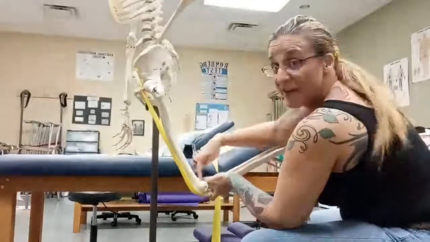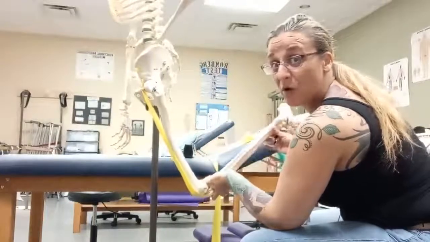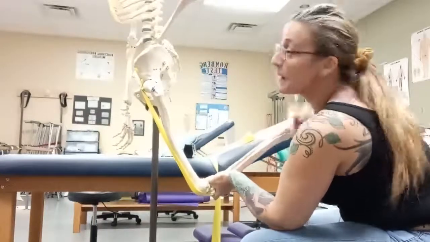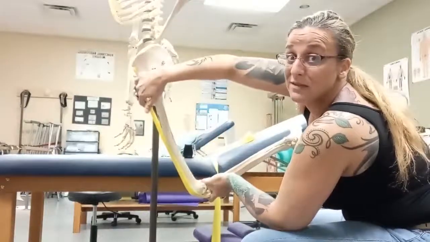So even if I could flex this knee any more, I won't be able to see it, because I'm stretching this muscle across the two joints that it crosses.